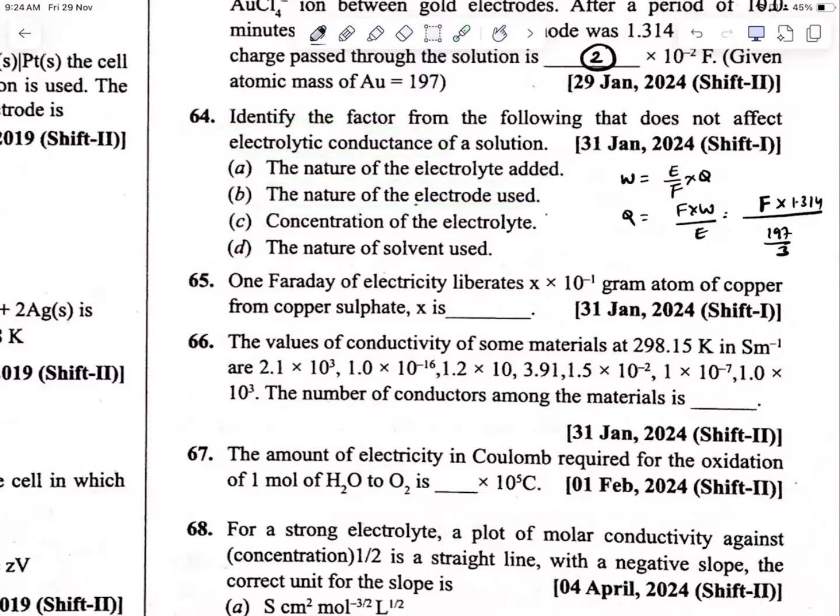Nature of electrode used is not something which will affect. See, electrolytic conductance will be affected based on the dimensions of that electrode, but not the properties of the electrode. It will depend on the dimensions of the electrode. Next, concentration of the electrolyte, yes. Nature of the solvent, yes. These are all the important dependencies for conductance, except for the nature of the electrode.